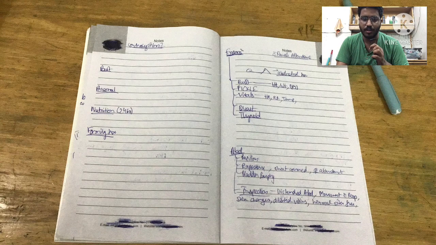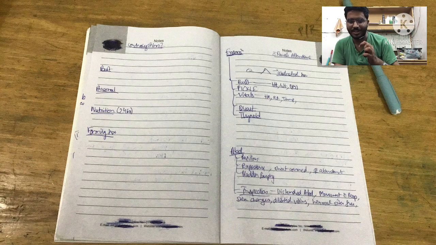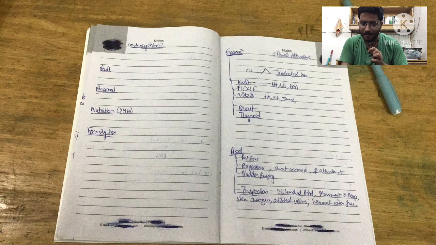Then you will do the examination of breast and thyroid, so don't forget about this. Although if you forget, most people won't care about it, but just mention it. It will be very impressive for the examiner. After that, we will start with the abdominal examination.